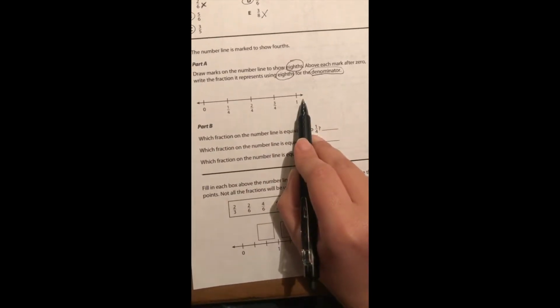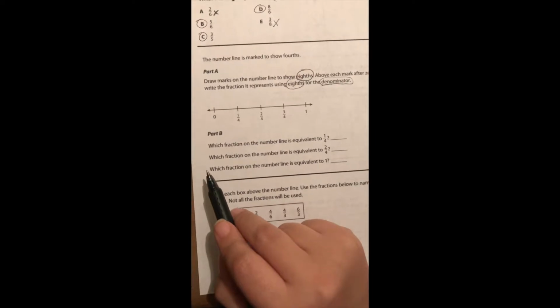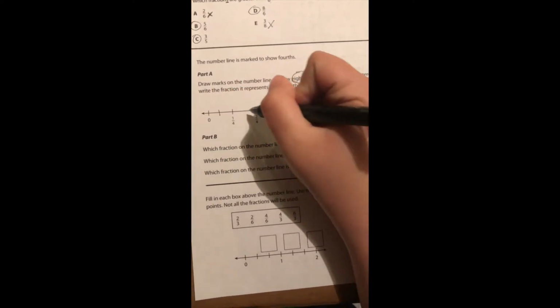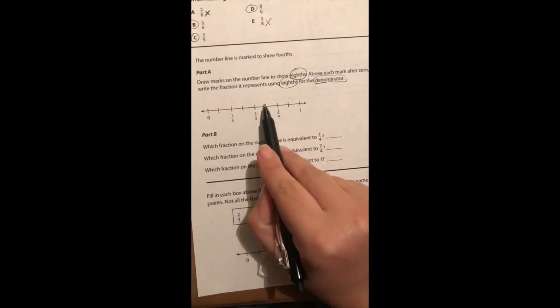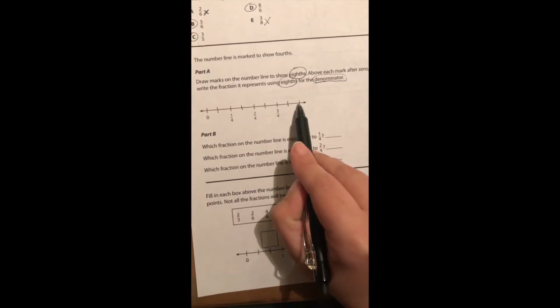So our number line has it broken up into 4s. There are 4 equal parts. So in order to make it 8s, we need to take these parts and break them in 2. Now we have 1, 2, 3, 4, 5, 6, 7, 8 parts of the one whole.